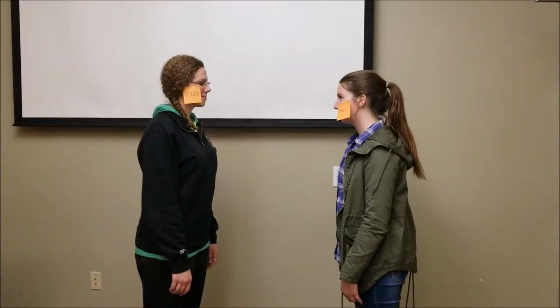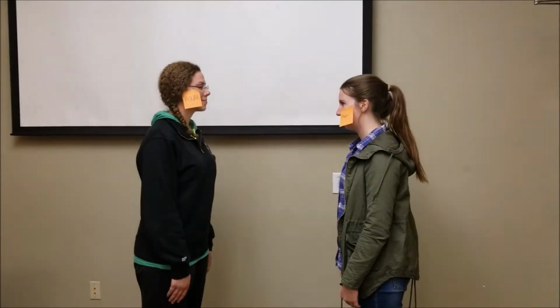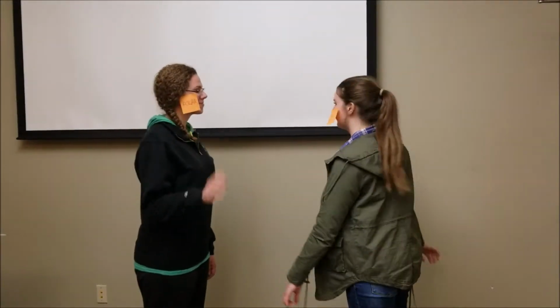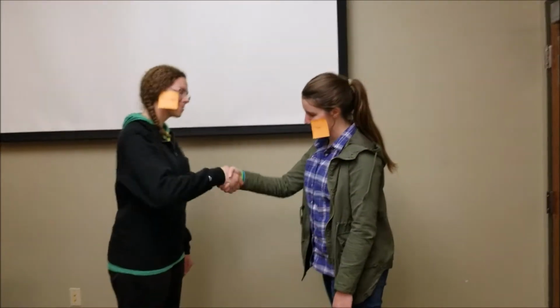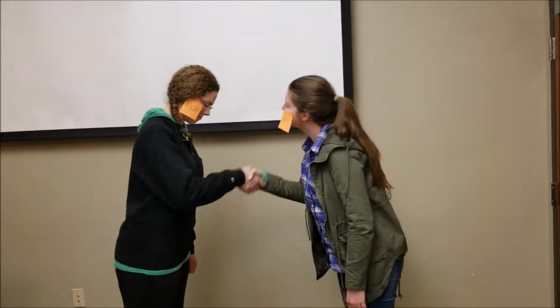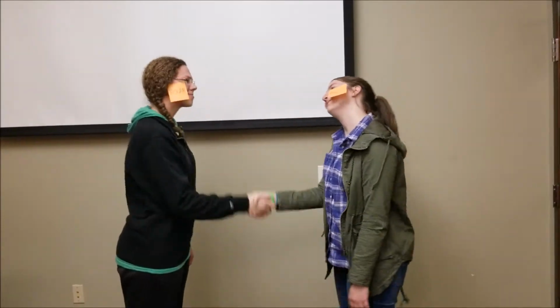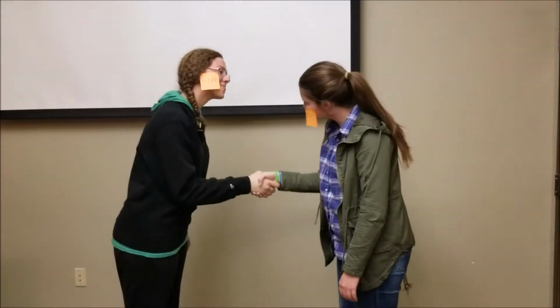Number 3, dipole-dipole. This happens when two polar molecules meet. These molecules align nicely because they both have a positive and negative side. This allows them to orient each other so that their opposing sides meet.